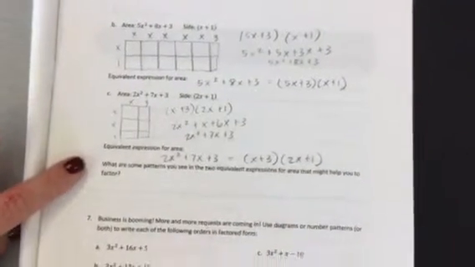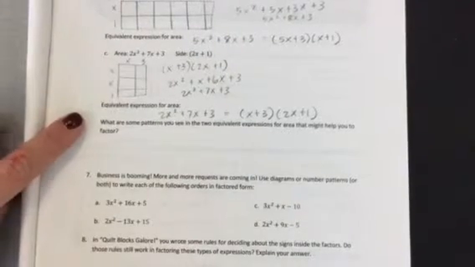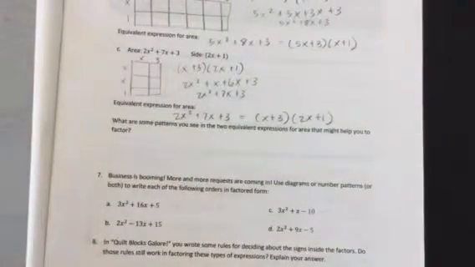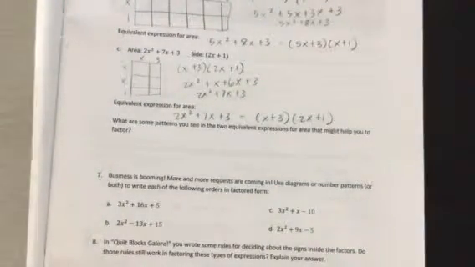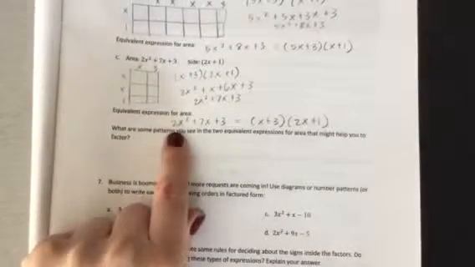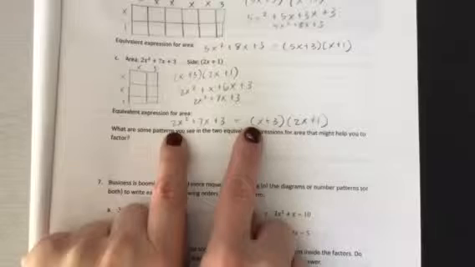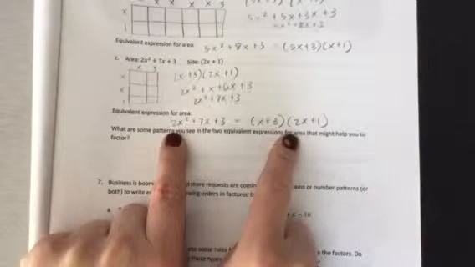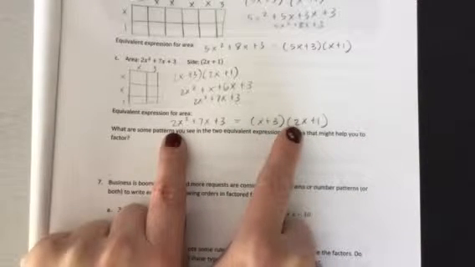For this question, what are some patterns you see in the two equivalent expressions for area that might help you to factor? You could have come up with a number of things. Some of the examples that I came up with include the first term in the trinomial is determined by the product of the first terms in the factors. So here, this 2x squared is determined by the product of the first term in this factor times the first term in this factor.